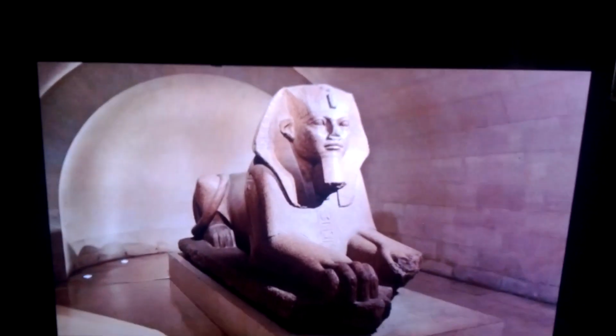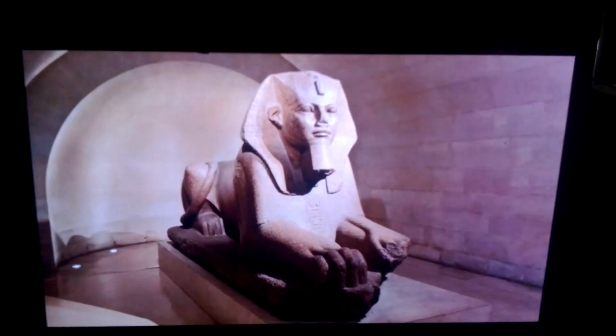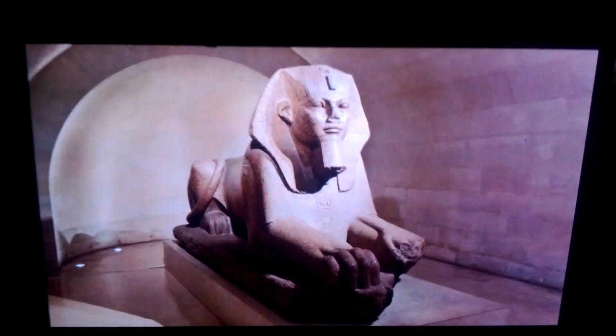Let's go to the next picture of the 86. All pictures are related to the Louvre Museum. Okay, all are in the Louvre or all from the Louvre. What's the problem of that Egyptian sculpture?